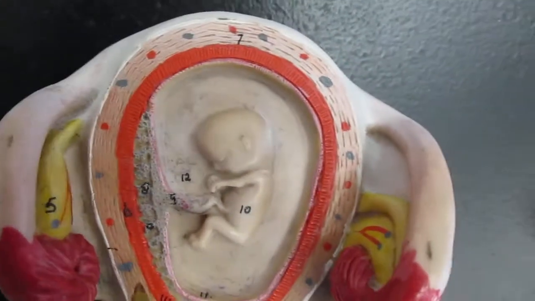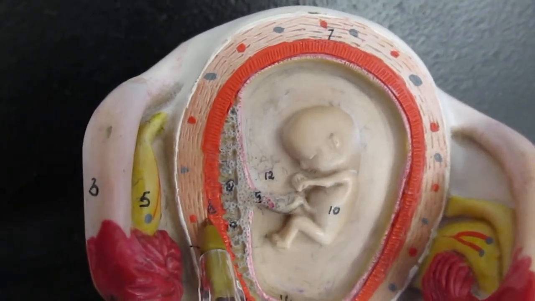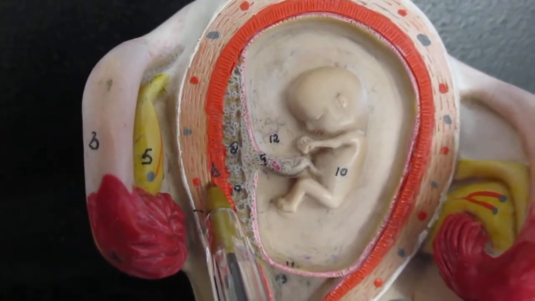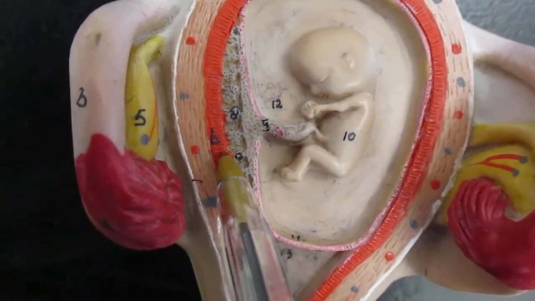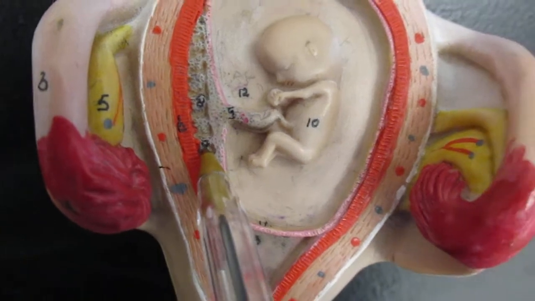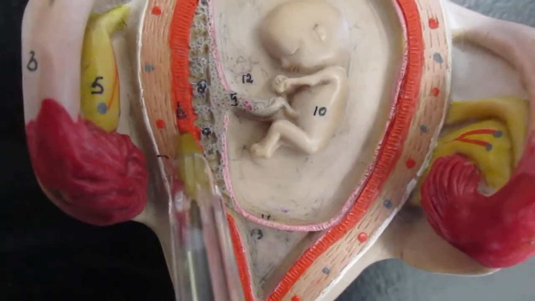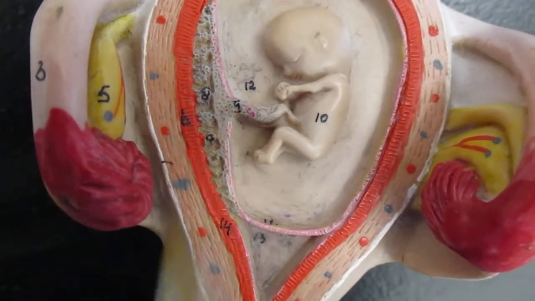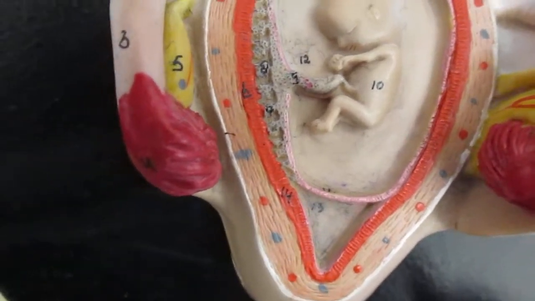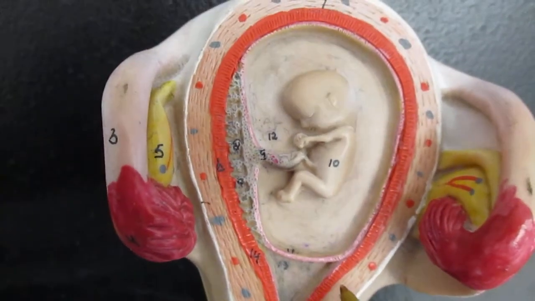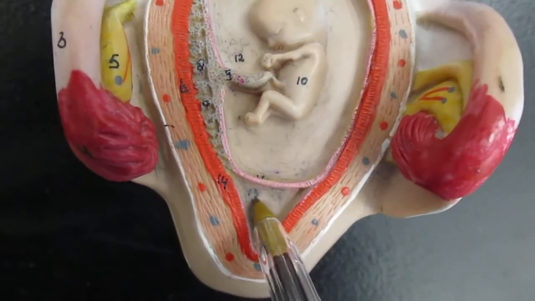And then we see the maternal tissue right here. Maternal tissue of your placenta right there, and embryonic tissue right here. So maternal tissue and embryonic tissue. What's next? We have the uterine cavity right here is formed.